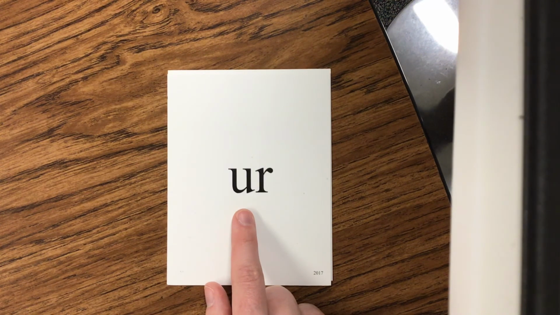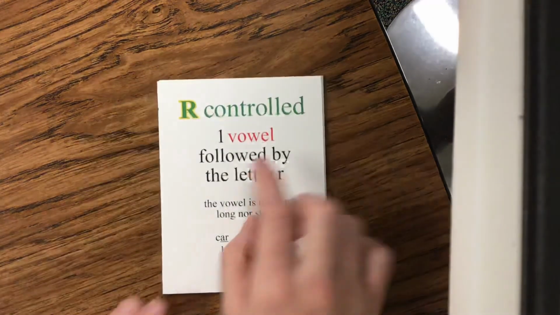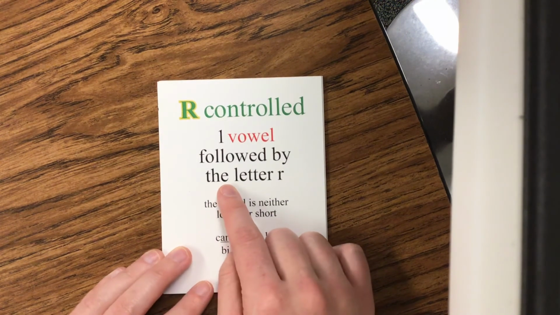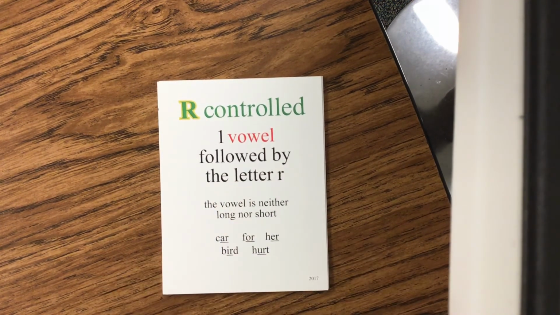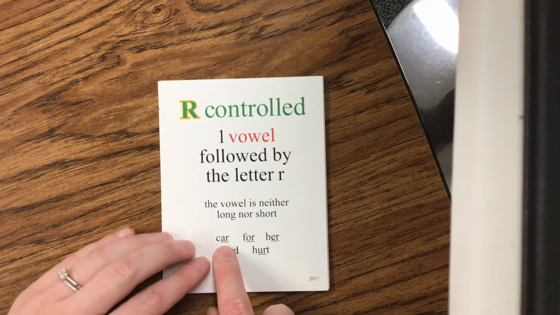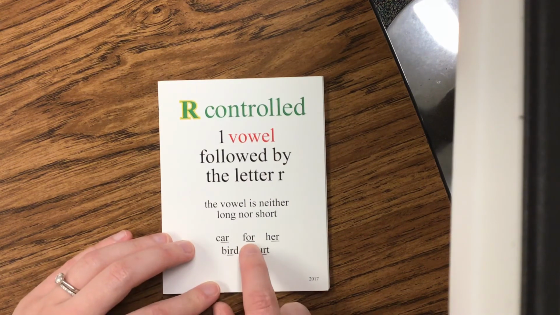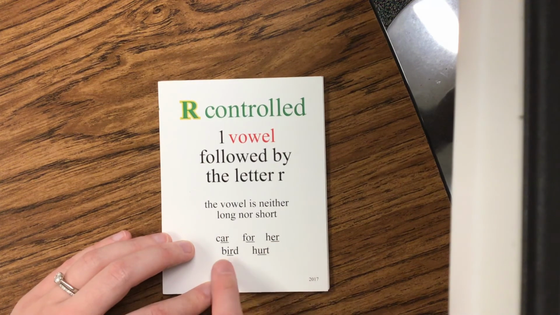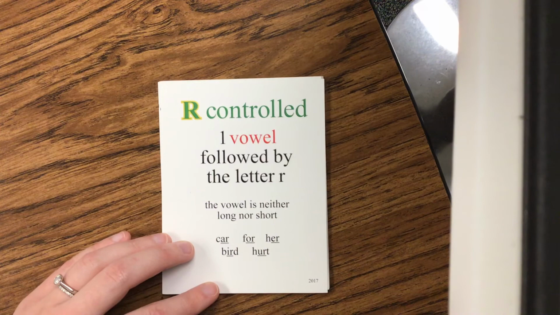All right. So remember, R-controlled is one vowel followed by the letter R. That vowel's neither long nor short. It just makes its own sound. AR like car, OR, and ER, IR, UR, like her, bird, and hurt. There's lots of ERs with R-controlled.